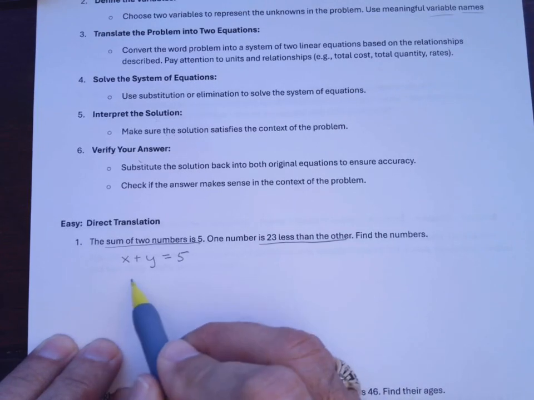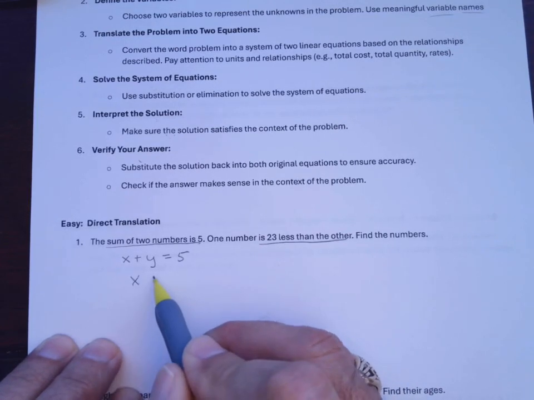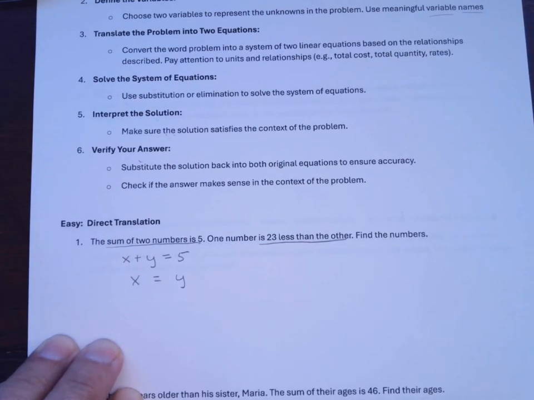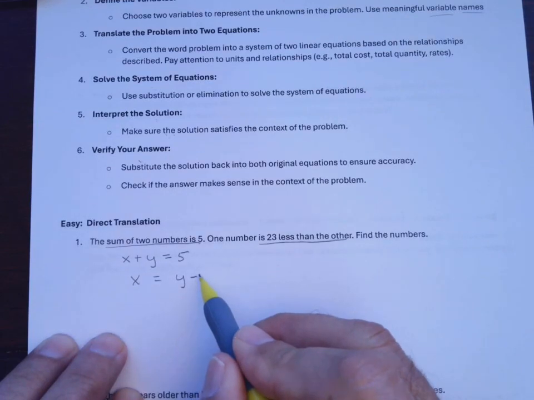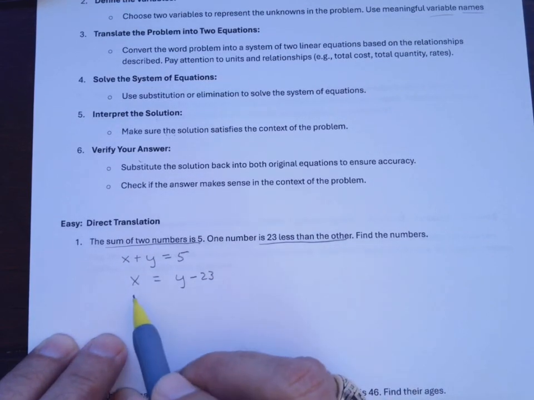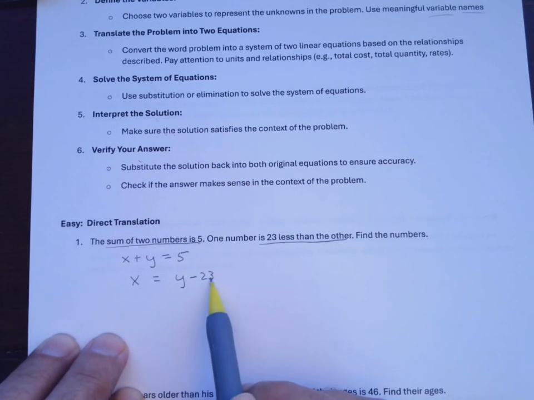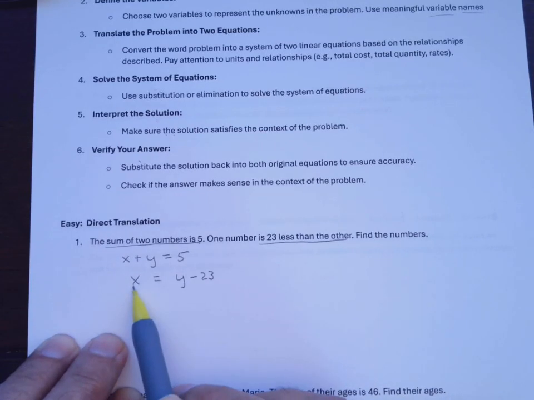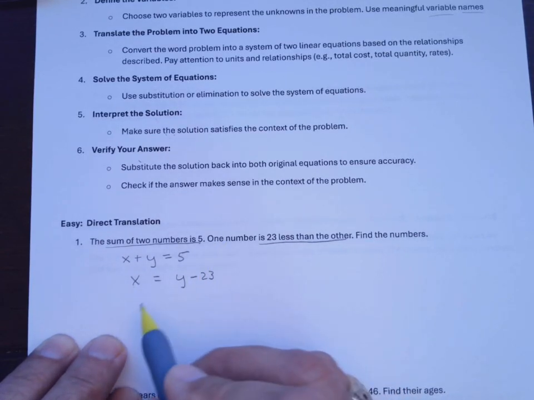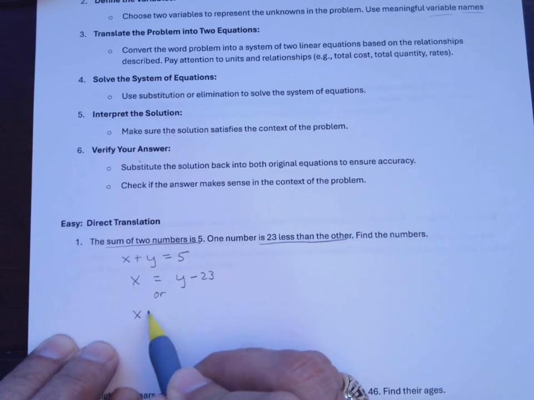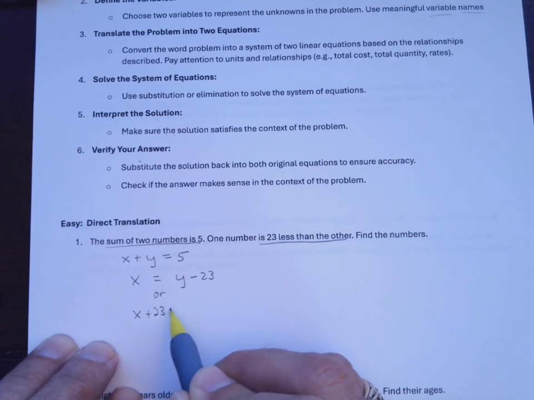Well, there's a couple ways you could do the second one. If I said x and y equal to each other, we know that's not true. So one is 23 less than the other. I could say that in the x and y relationship, y is the bigger number. If I take 23 away from it, then it would be equal to x. Or you might have alternatively said that x plus 23 is equal to y.